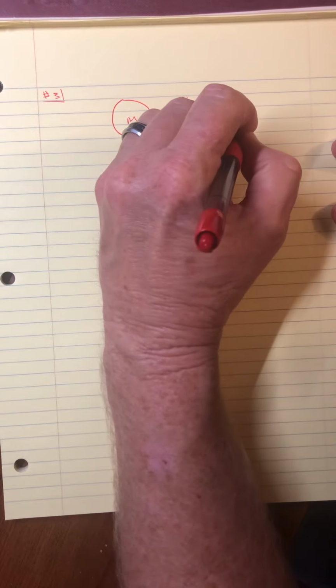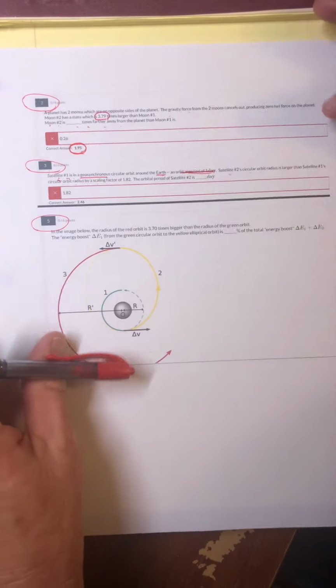In fact, a planet would look something like this. Let me call this capital M for the mass of the planet, and then I'll just use an M, and maybe I'll call it M1 for satellite number 1, because this one goes on to talk about satellite number 2 being a little bit further out here. In fact, maybe I'll just read it here with you now.